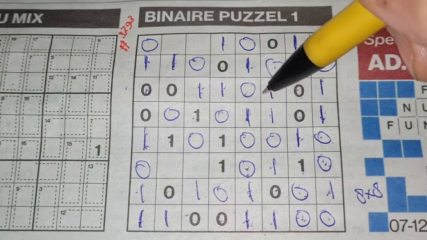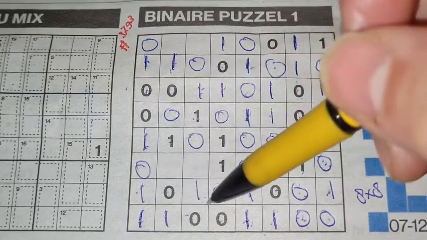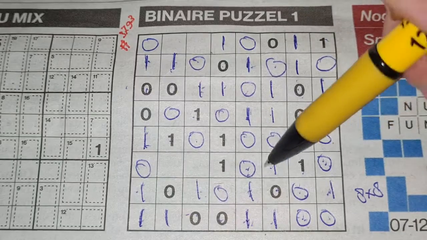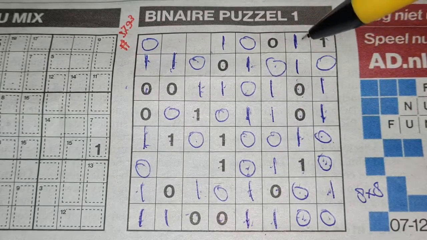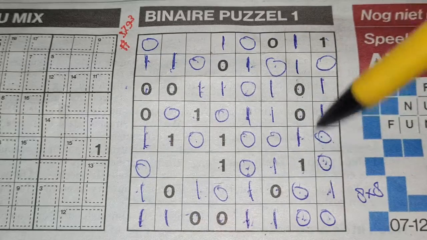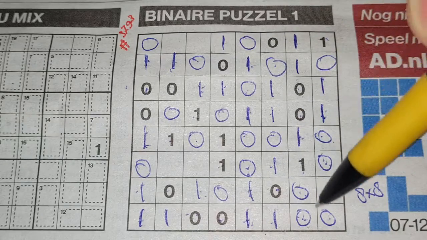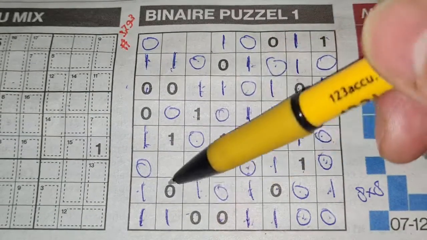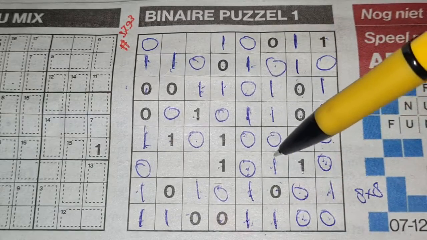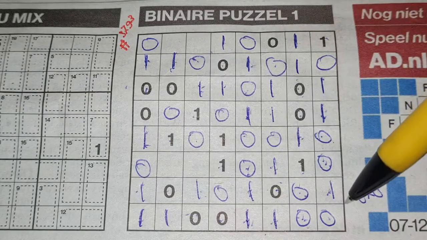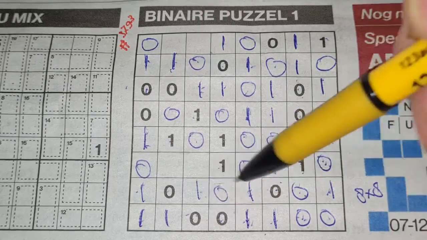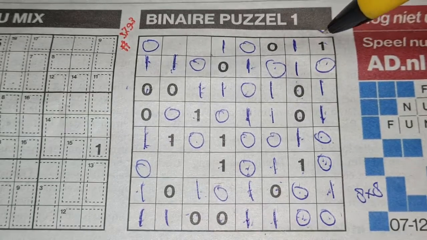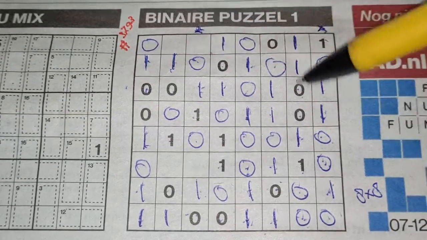Then we need to compare, I think. This row I cannot compare. How about this row? I cannot compare, so we need to compare the columns. 1 O. Do we have 1 O here? No. Yeah, this column and that column.